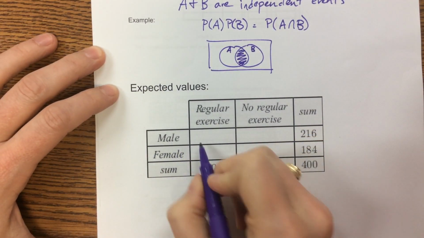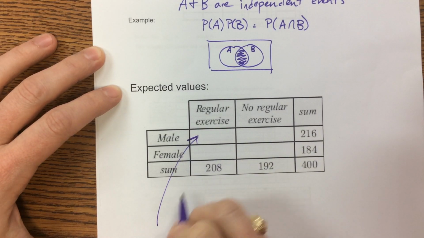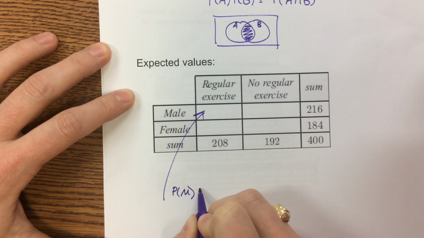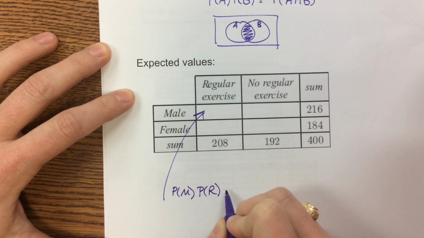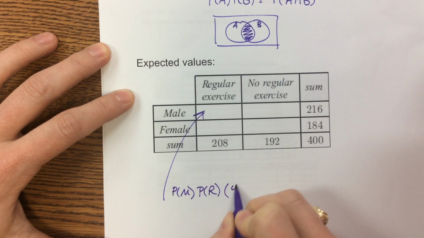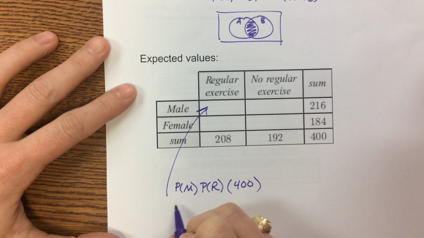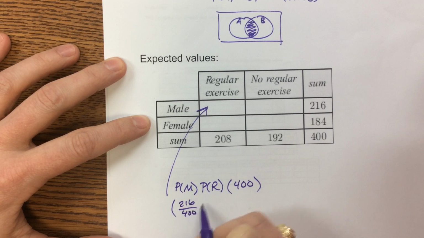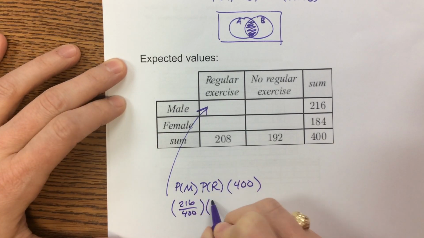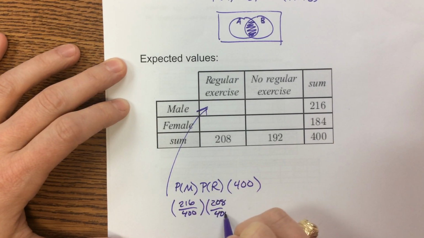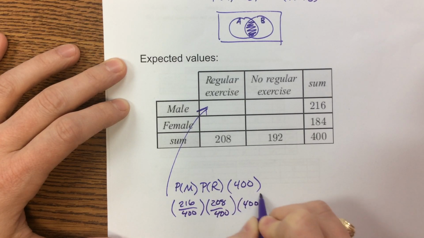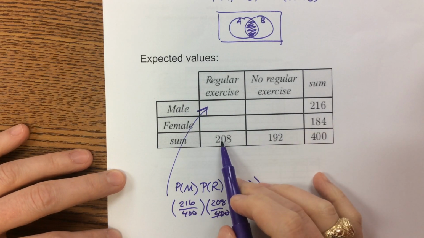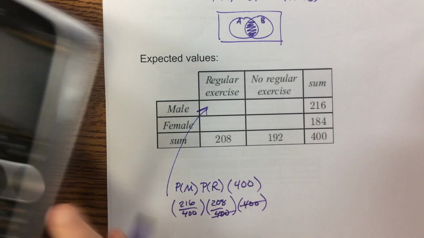To find this first box, we take the probability of being male times the probability of regularly exercising, times the total number of people, which in this case is 400. So it's 216 over 400 times 208 over 400 times 400. Notice that cancels, so basically we're taking this total times this total, and dividing by 400.